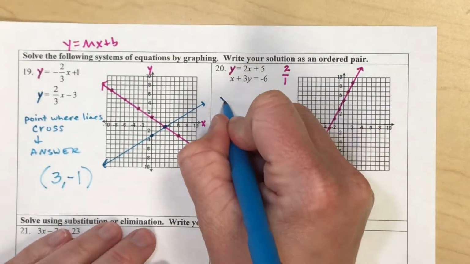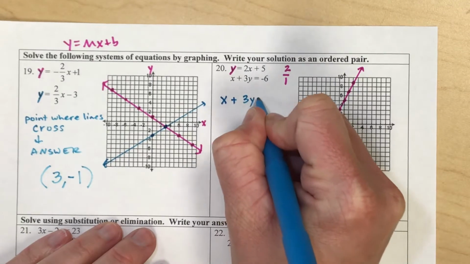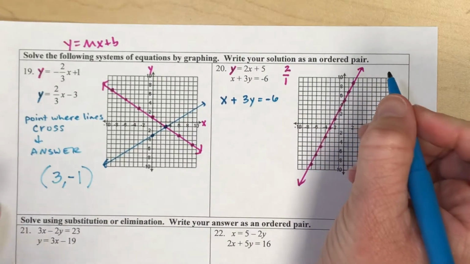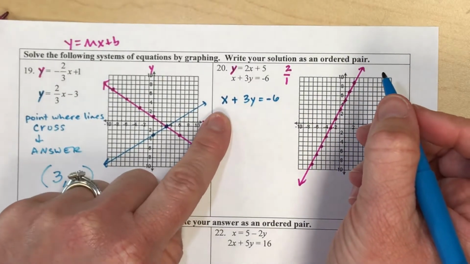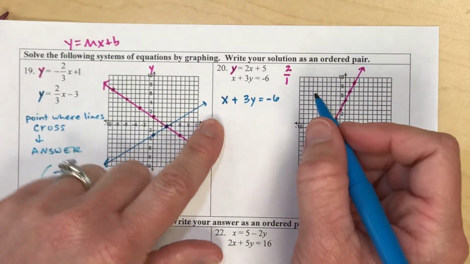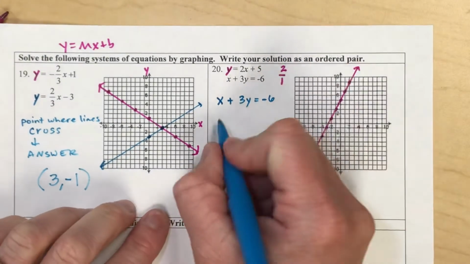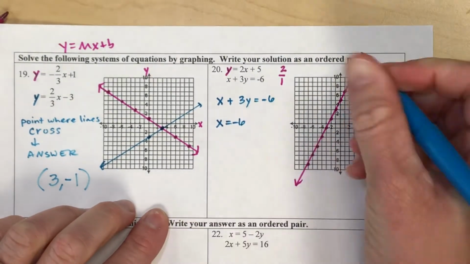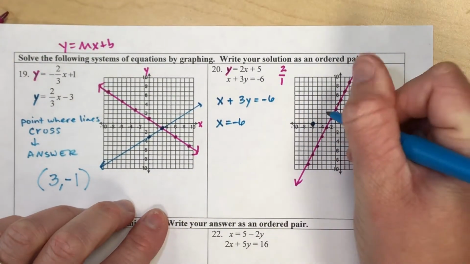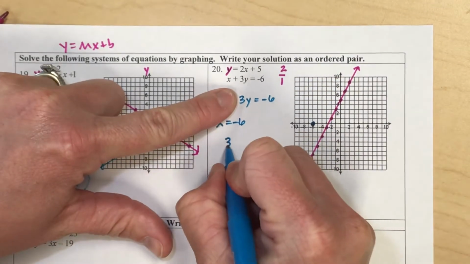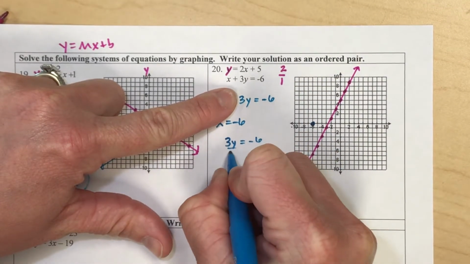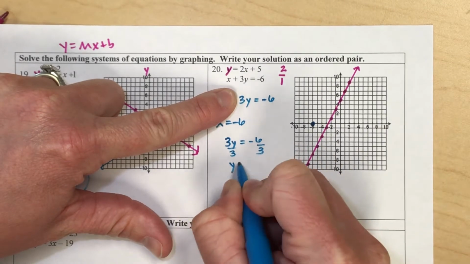So graph your line, plus then you know exactly the points on the grid that you need. Now the next one, x plus 3y is equal to -6. Because it's in standard form, I'm going to use my intercepts because I can make it easy. So if I set my x term equal to -6, that's my x-intercept. And if I set my y term, 3y equal to -6, and divide by 3, I get my y-intercept.